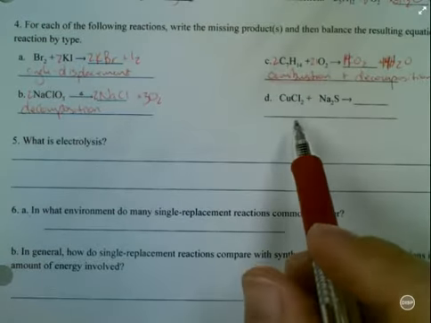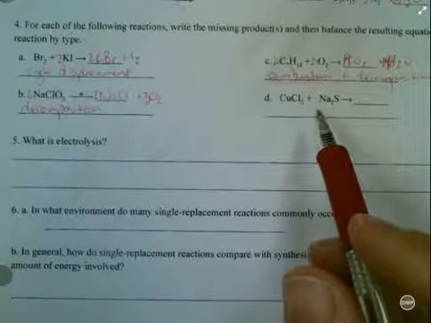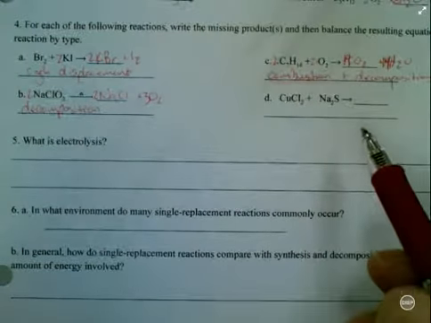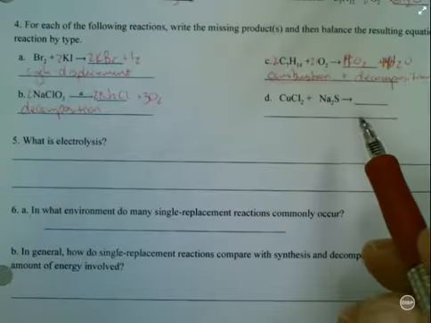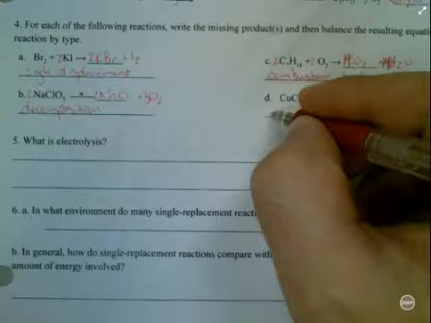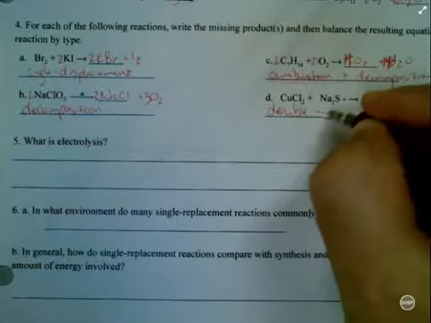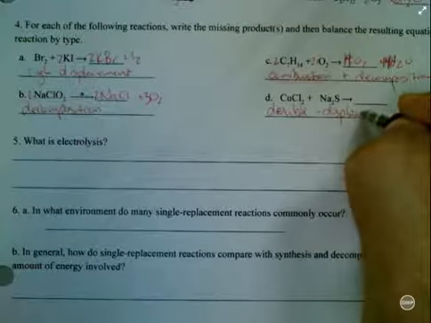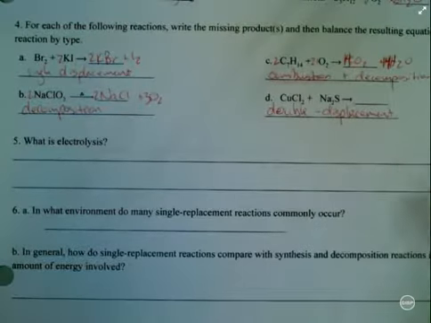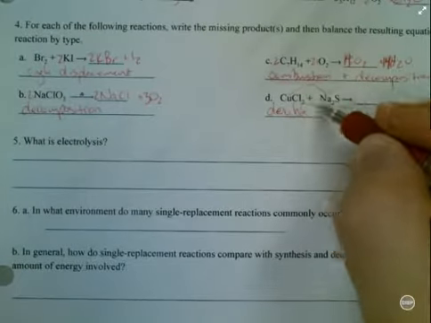Let's finish up with D. We got this copper compound, copper chloride, and then some sodium sulfide. I just named 2 binary compounds, so this is definitely going to be a double displacement. And so these bad boys are just going to switch partners.